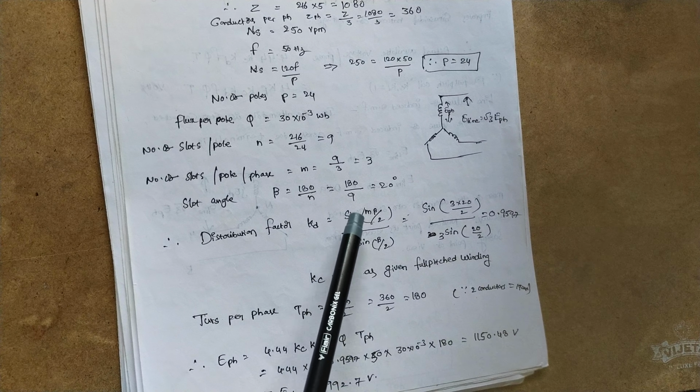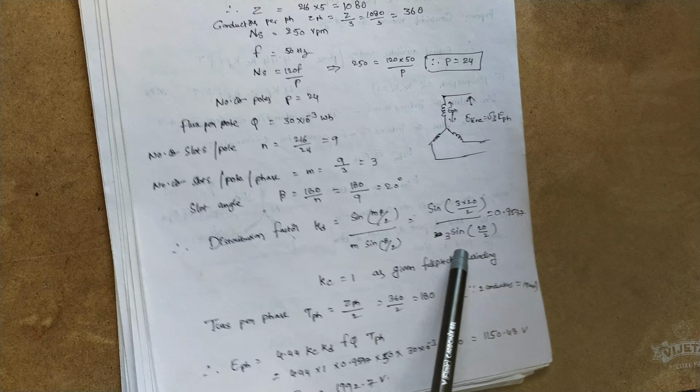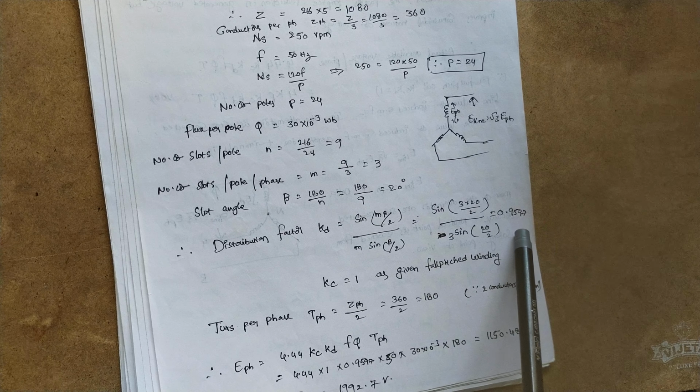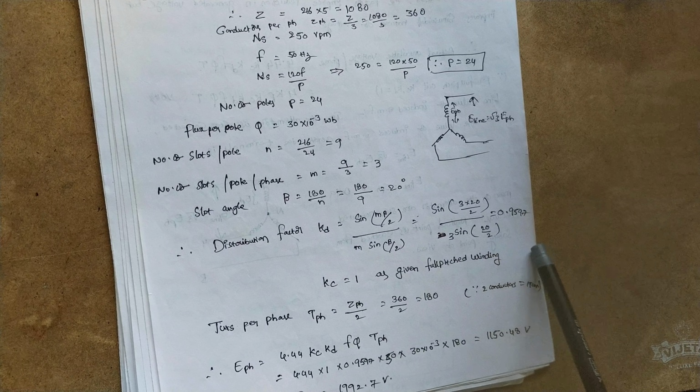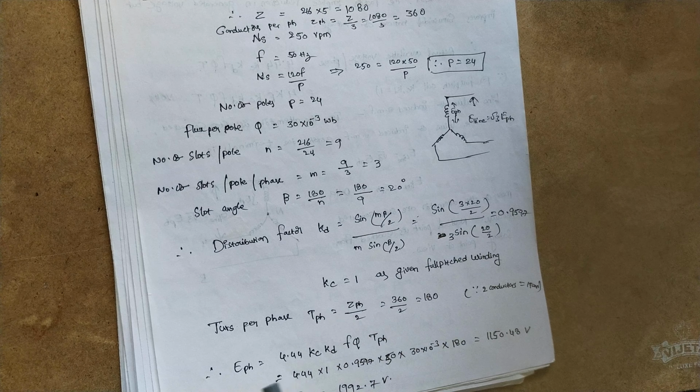Distribution factor Kd equal to sin m beta by 2 by m sin beta by 2. If you substitute all the values you will get 0.95. It is always less than 1. We have to remember, if the distribution factor is more than 1, it is the wrong value. Kc equal to 1 for the given full pitch winding. Full pitch winding coil span factor is equal to 1.